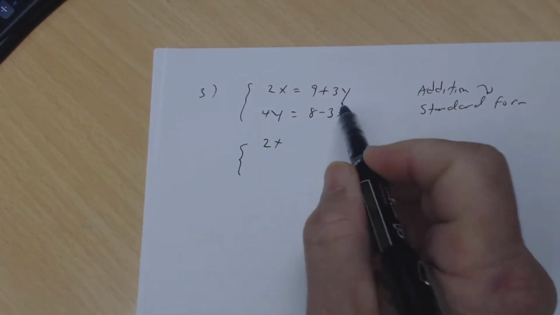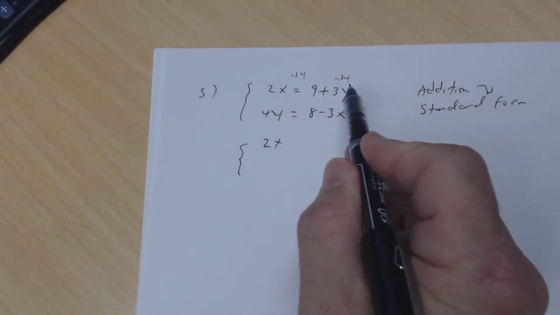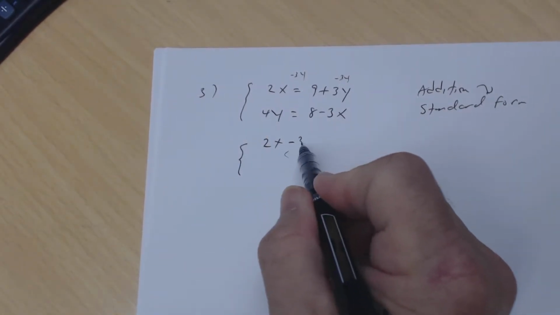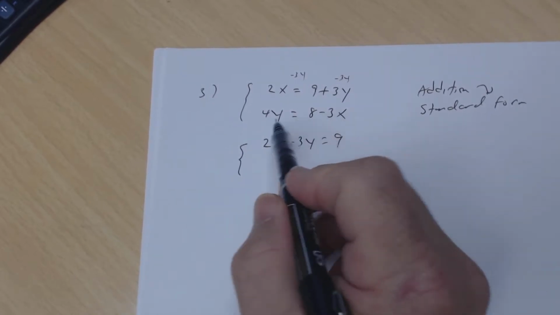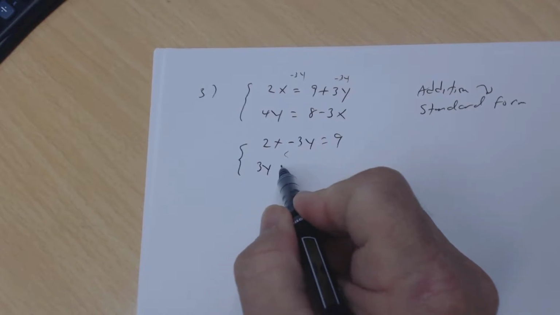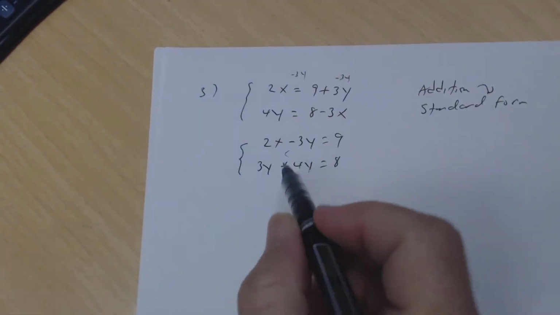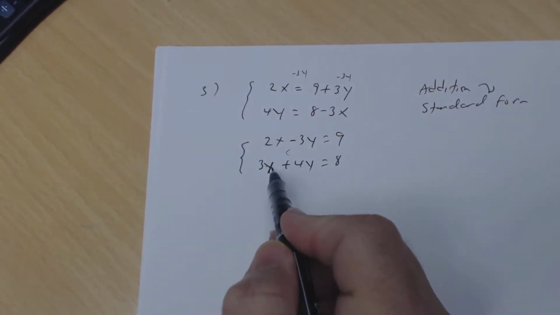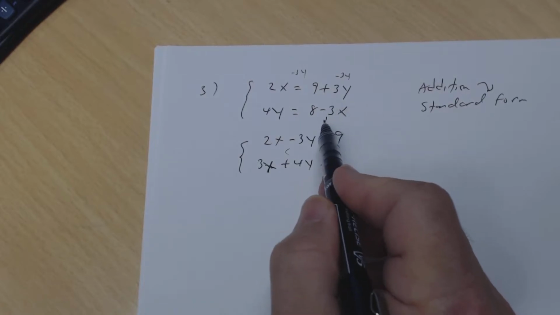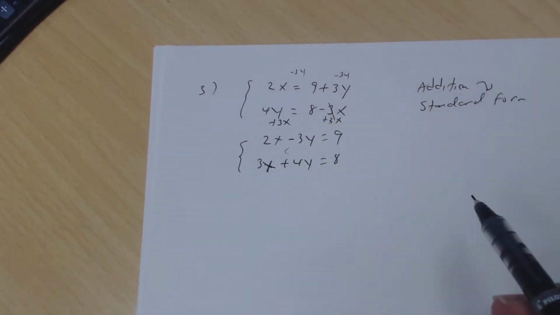When I subtract 3y from both sides, I get 2x minus 3y equals 9. Over here, I'm going to add 3x to both sides, so I get 3x plus 4y equals 8. Make sure you understand why this is positive 3x, because I'm adding 3x to both sides to bring the variables to the other side.